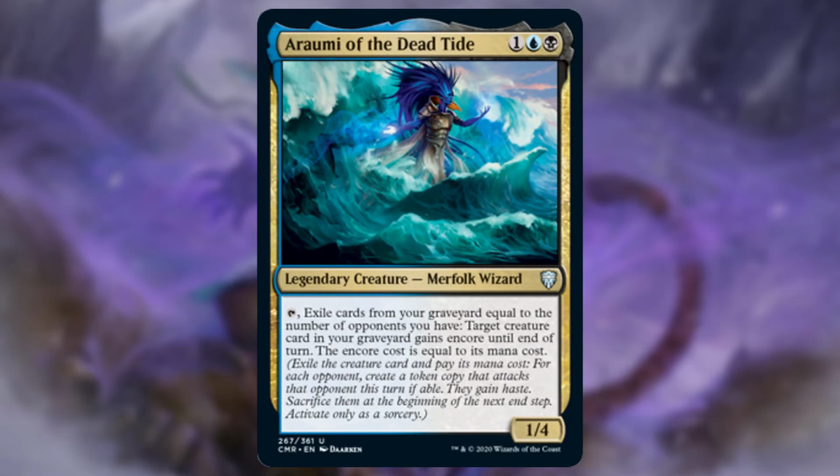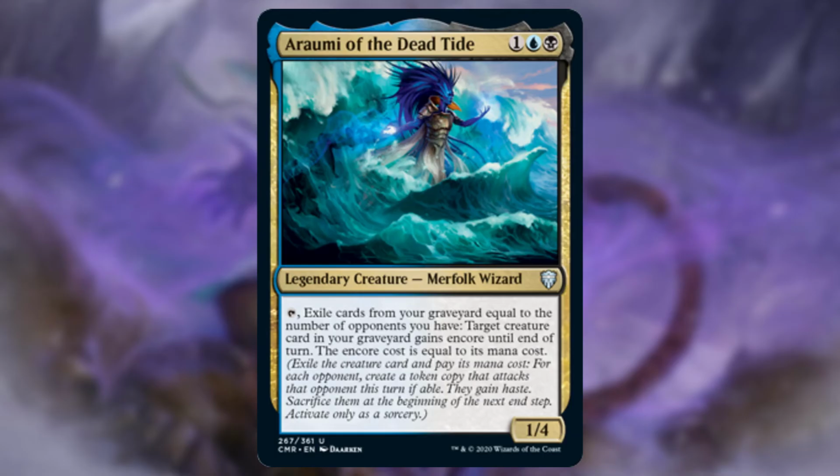Hey, a new card, Aromi of the Dead Tide. I think we're gonna be friends. Special friends. How do you kill a tide? Who knows? It's a 3 mana 1/4. Tap, exile cards from your graveyard equal to the number of opponents you have. Target creature card in your graveyard gains Encore until end of turn. The Encore cost is equal to its mana cost.